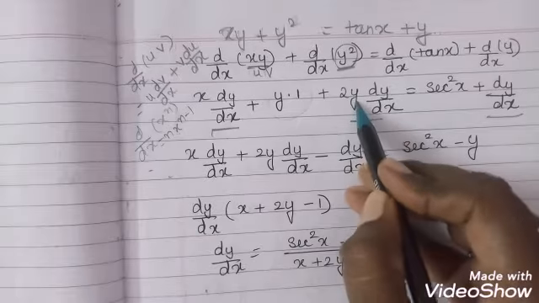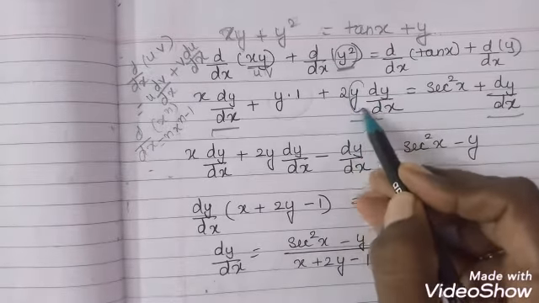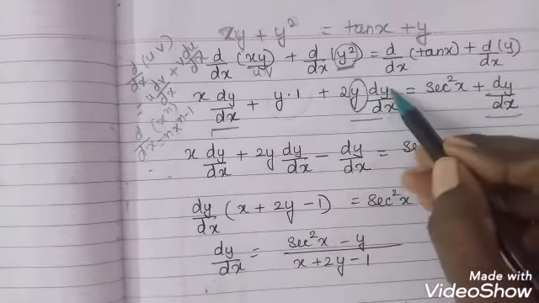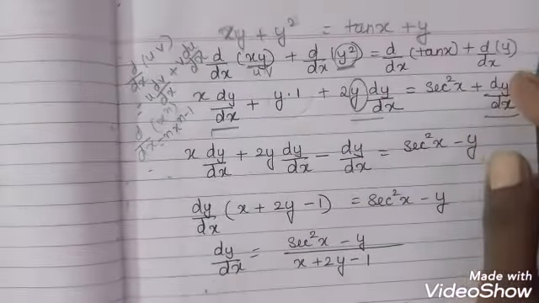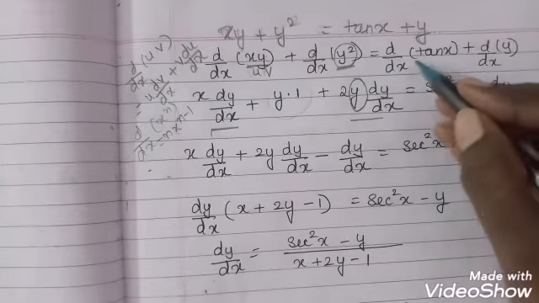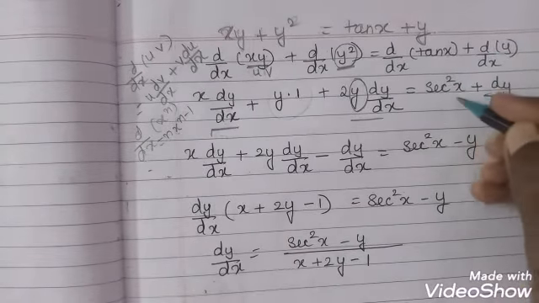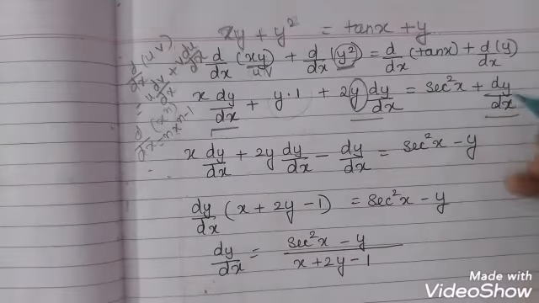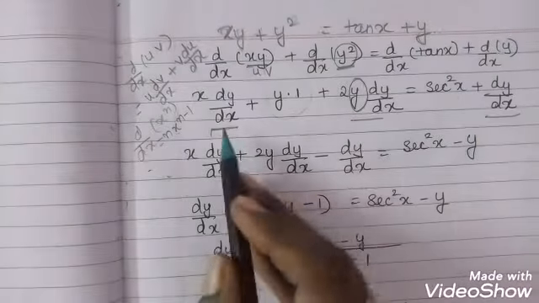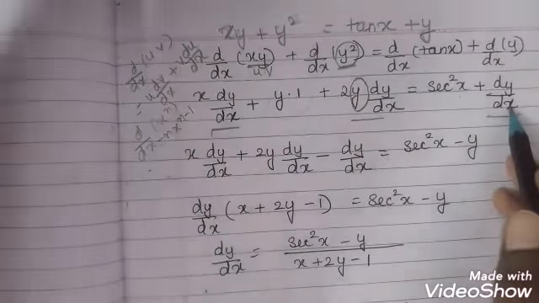So it is 2y, but it doesn't stop here. y is also a function of x, therefore you write it as dy by dx, which is equal to d by dx of tan x. What is d by dx of tan x? Differentiation of tan x is secant squared x, plus dy by dx. So your first step is to differentiate it.